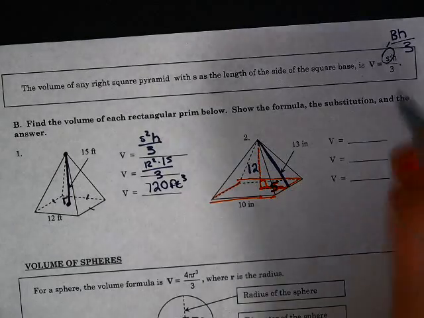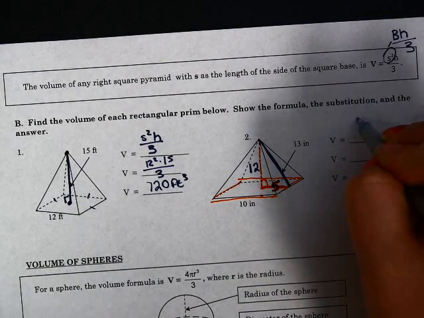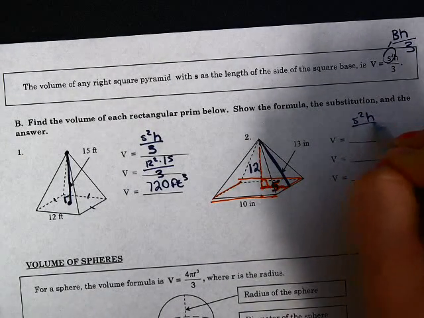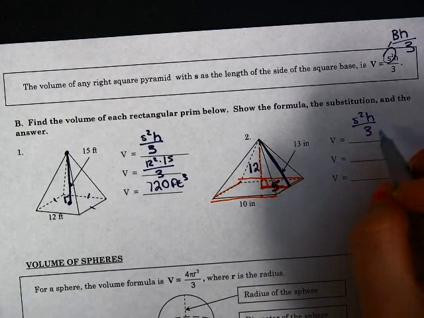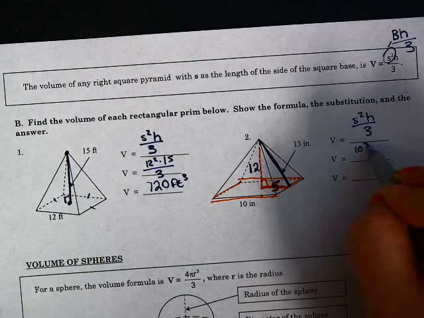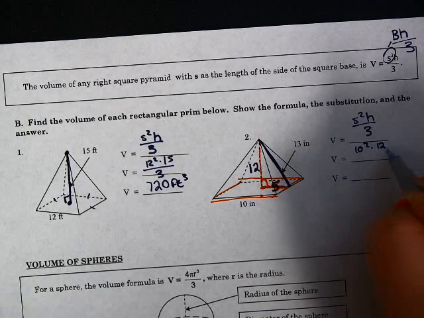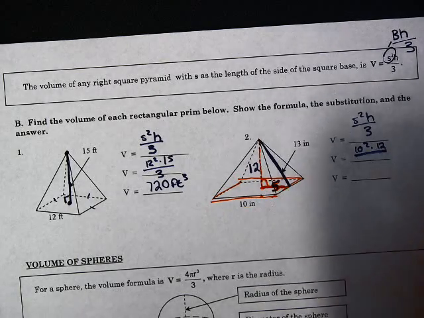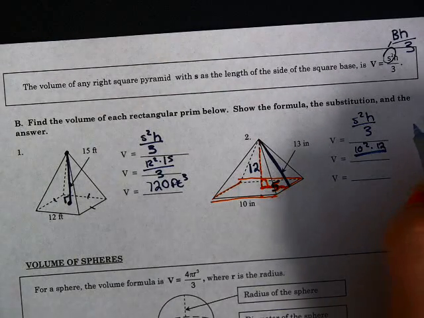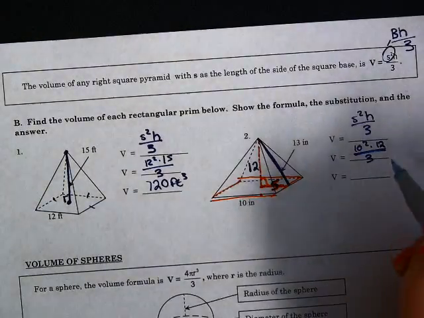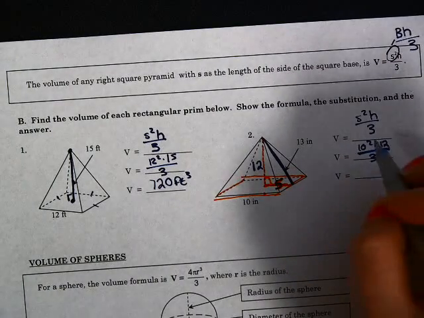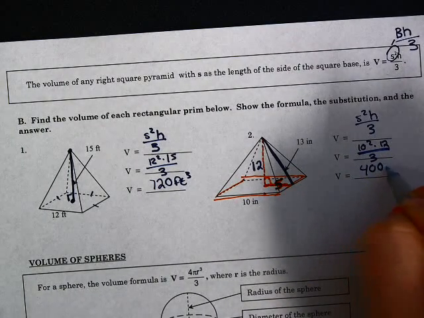Okay, so our formula is s squared h divided by 3. Our s is 10. So 10 squared times our height, which we found to be 12 when we use the Pythagorean theorem, or if we recognize that it was a special right triangle, divide that by 3. And when we punch this in our calculator, we get 400 inches cubed.